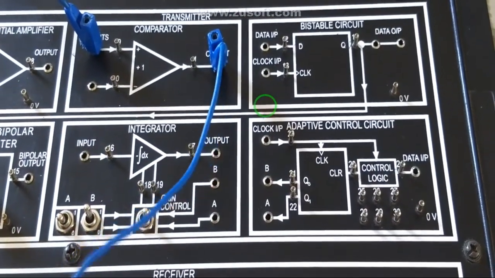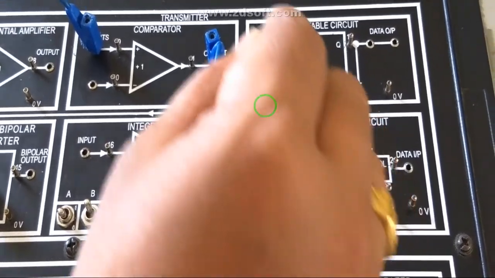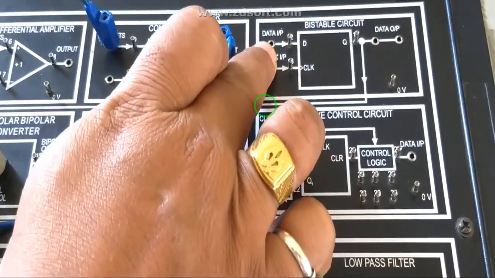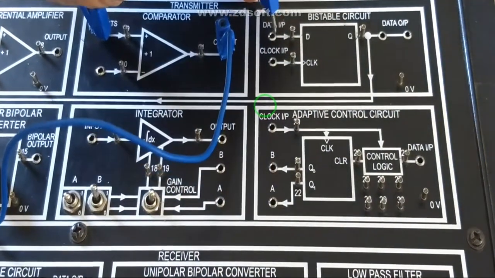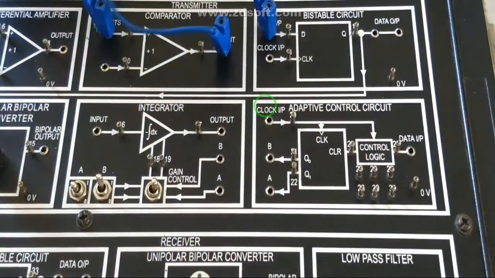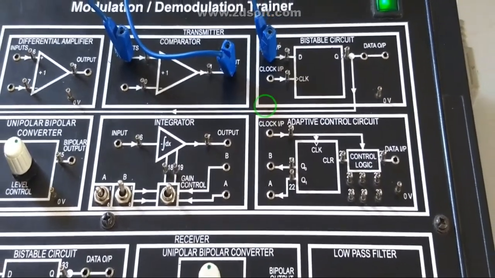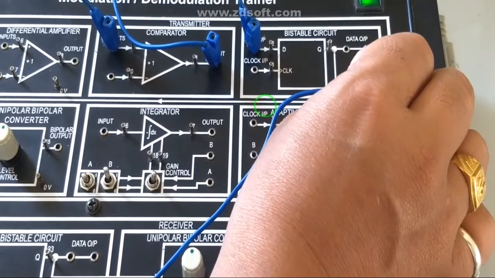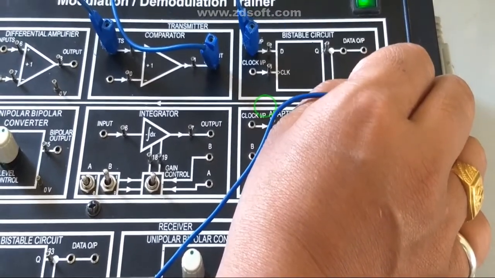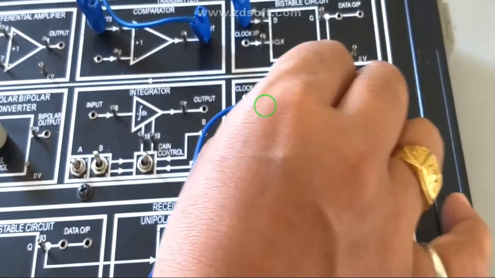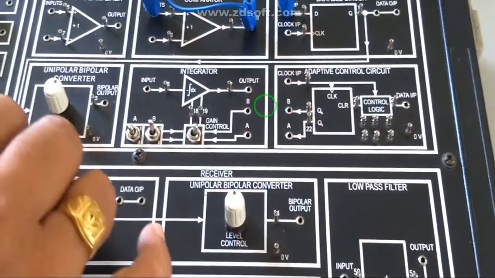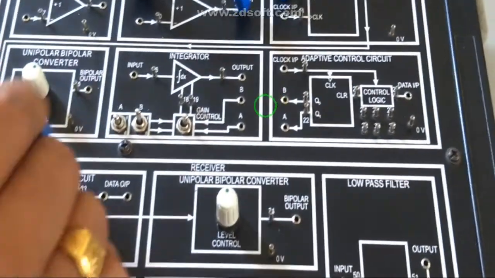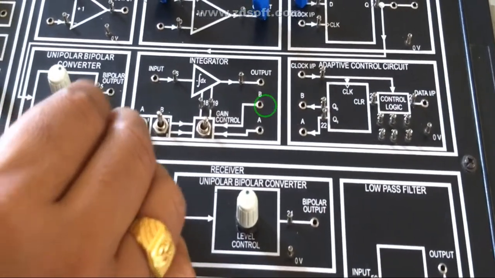The output of the comparator is latched by this D-type flip-flop, and we have connected it to the data input, that is pin number 12, like this. And guys, this is your DM output, that is the data output. This data output is internally connected to this unipolar to bipolar converter, because the output is unipolar.